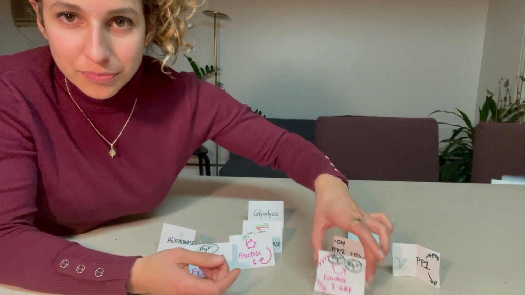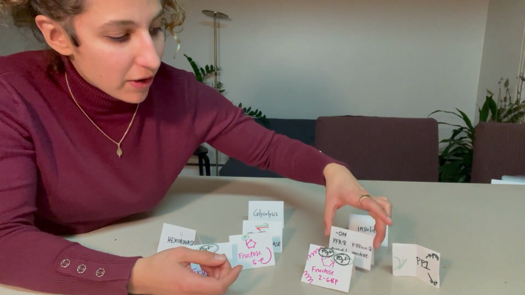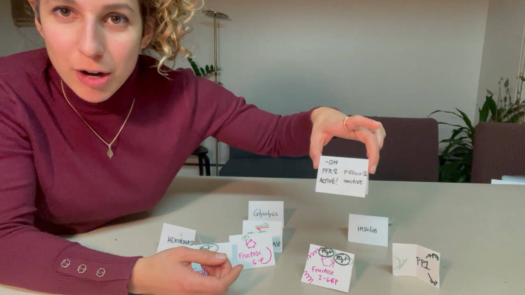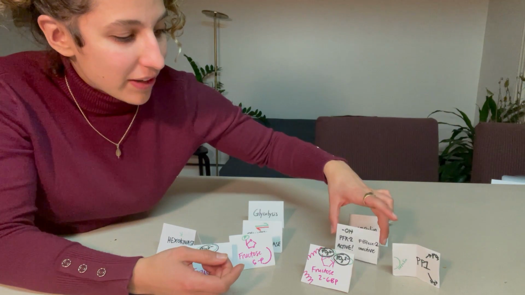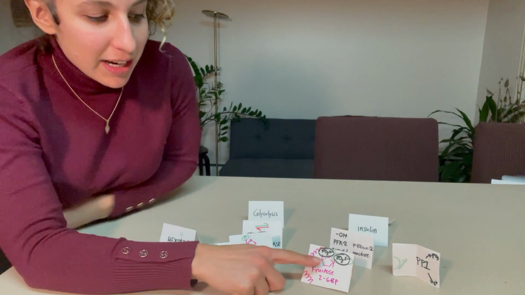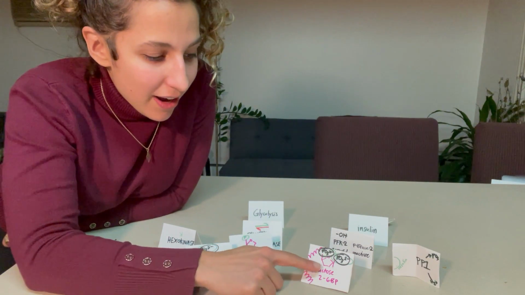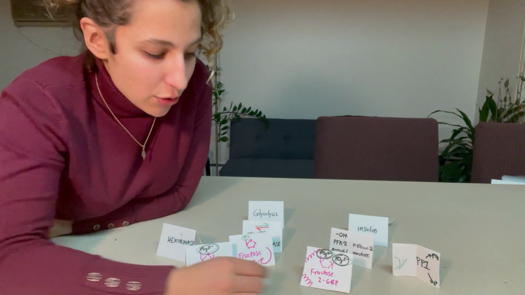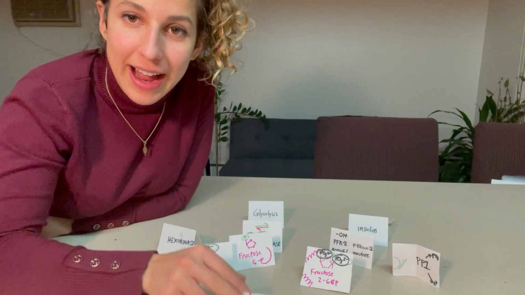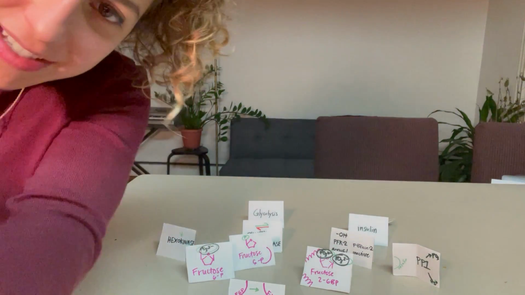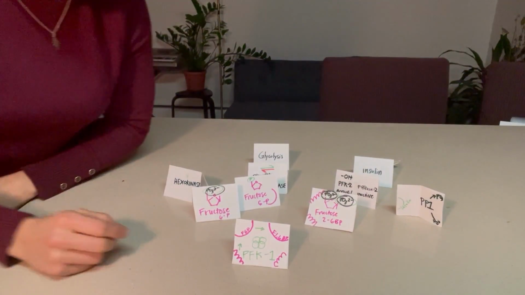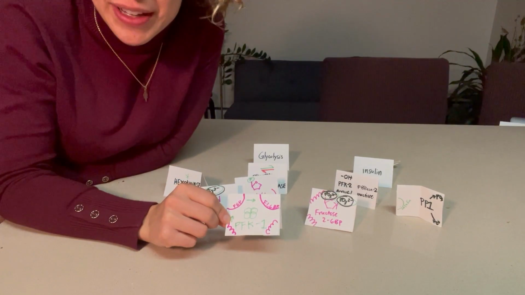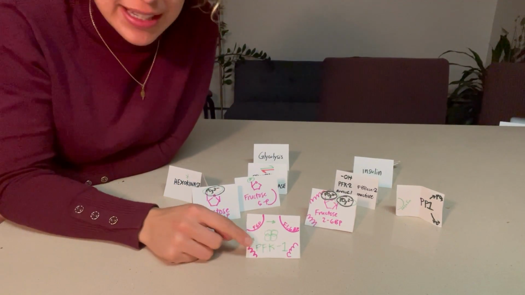Now, we have fructose 2,6-bisphosphate, which was made by our kinase here, PFK-2, and this is because it's on the 2nd carbon of the fructose. And fructose 2,6-bisphosphate is going to allosterically interact with our PFK1. Notice the number difference.